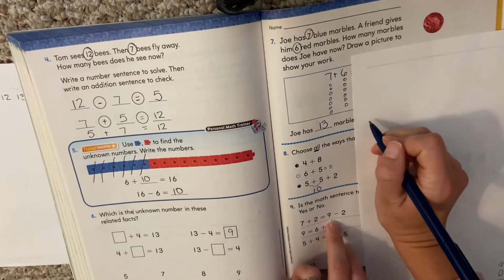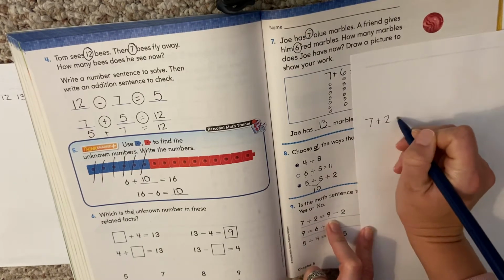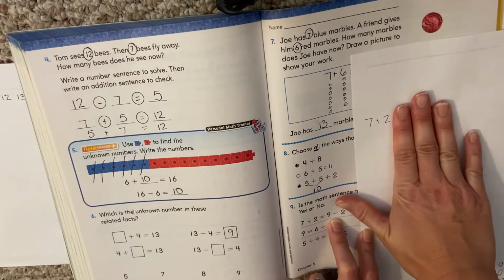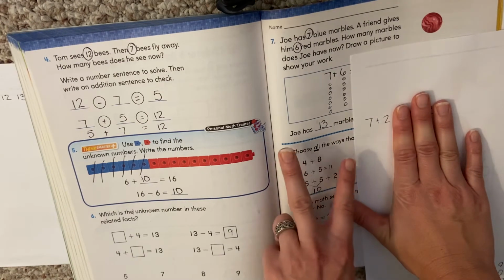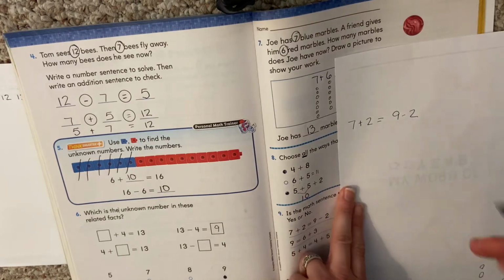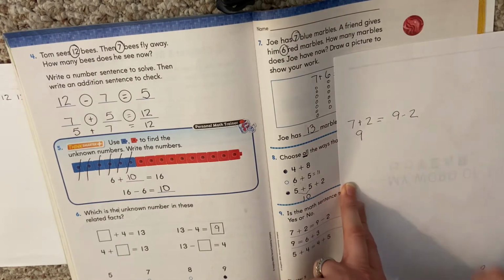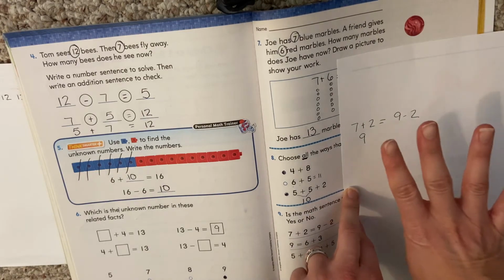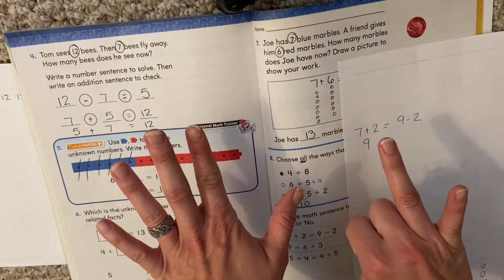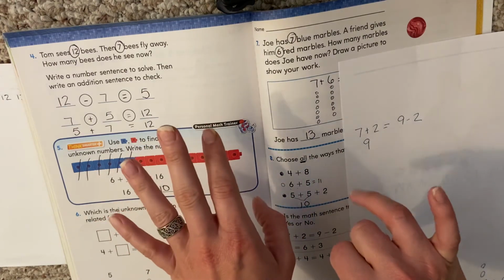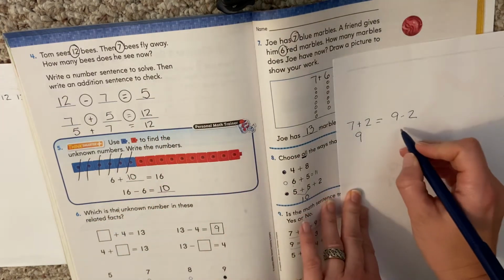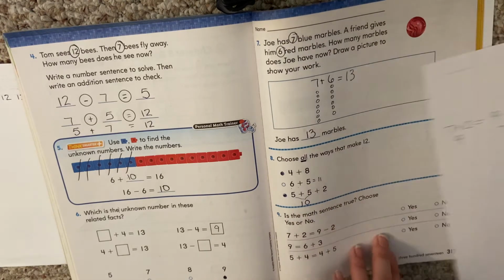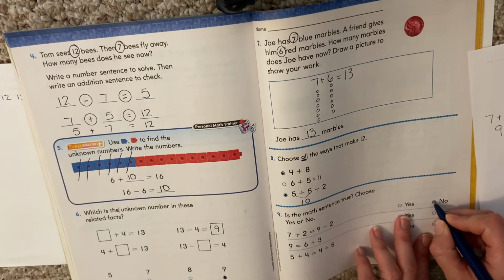So maybe on my paper, I want to do 7 plus 2 equals 9 minus 2. And then solve. Well, what's 7 plus 2? 7, 8, 9. And then remember, I put my number in. And then I have to look at this side. 9 minus 2. Well, here's 9. I take 2 away. How many are left? 5, 6, 7. Are they equal? No. So guess what? I'd have to choose no.